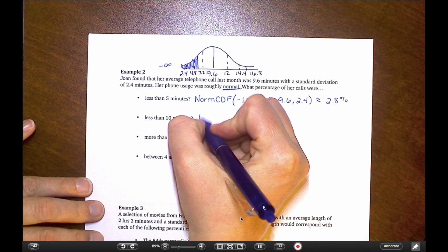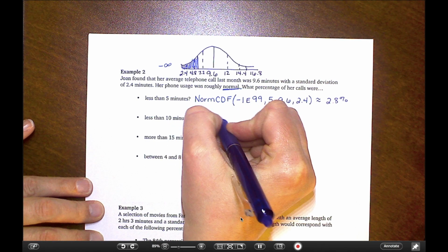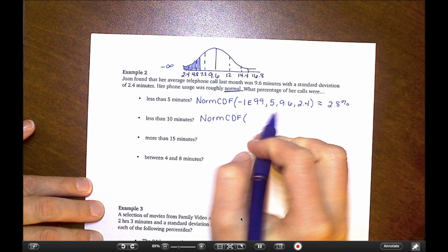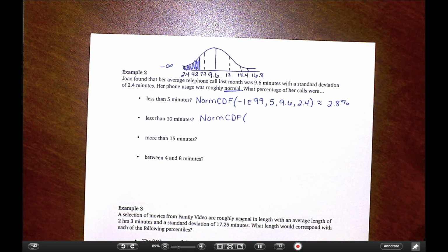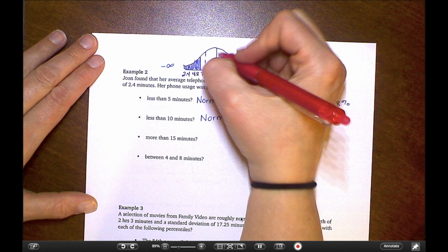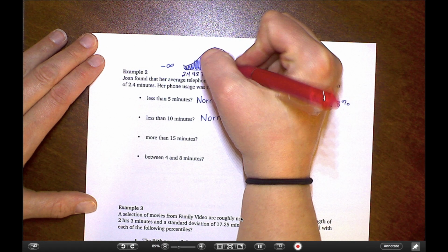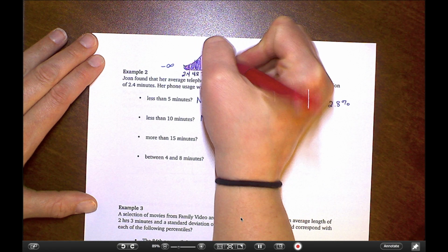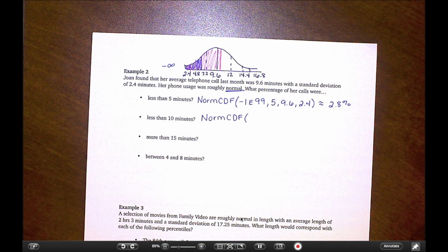Less than 10 minutes, so same thing. So up to 10 minutes. Now 10 minutes, let's see. Let's switch colors here a little bit. 10 minutes is going to be here, right? So that goes all the way up. I'm expecting this to be more than 50%, if the mean was 9.6.